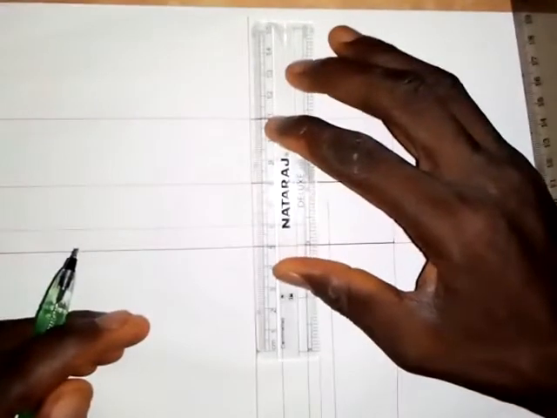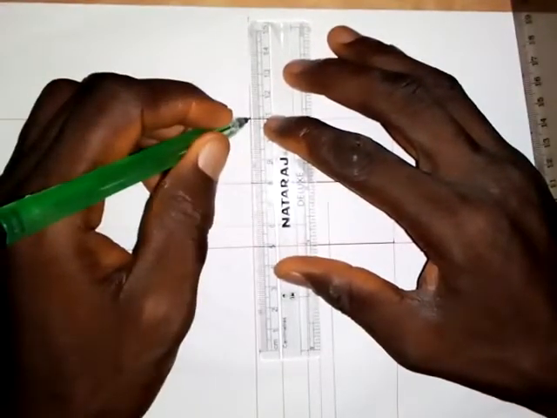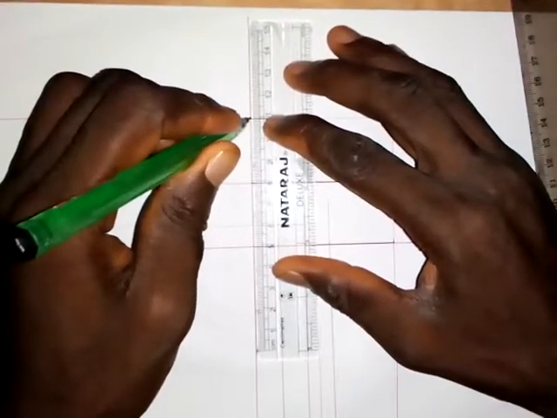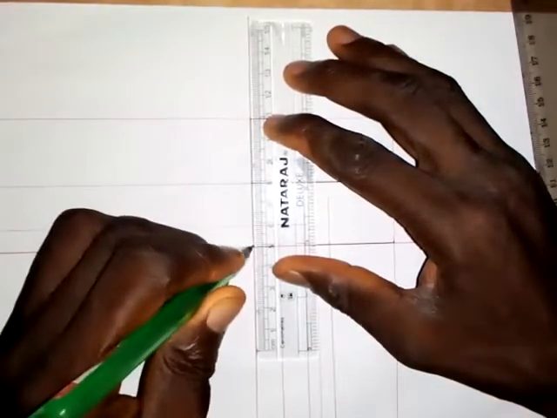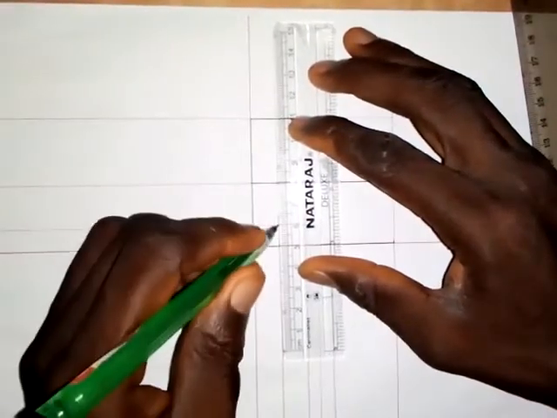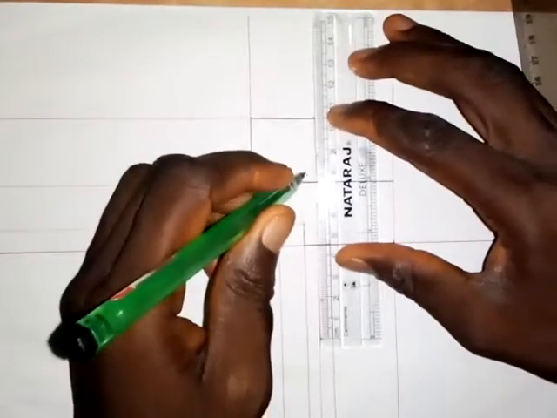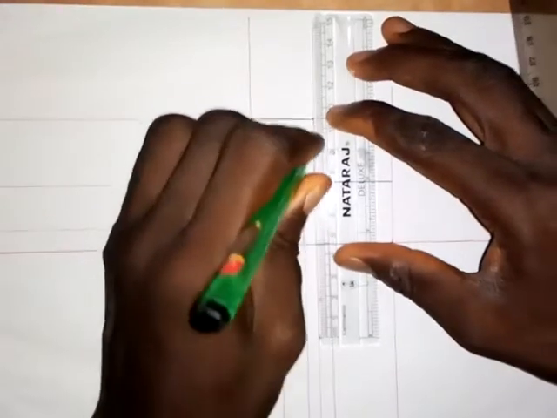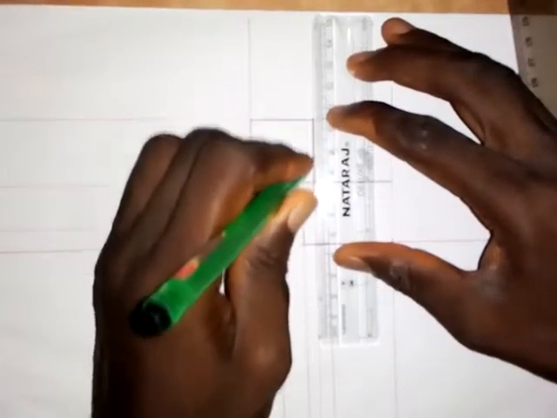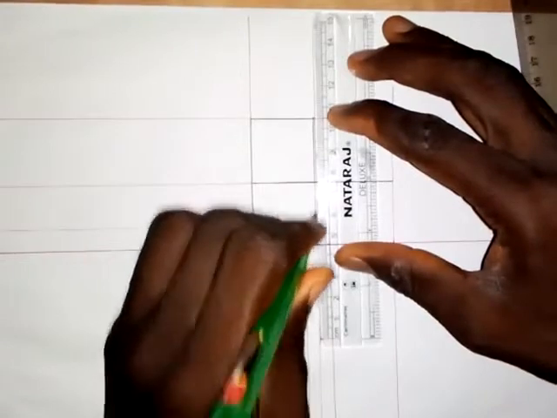So the whole of this will be a thick line. Down from here to here is a thick line. So this also will be a thick line. This is a thick line, and this from here to here will be a thick line. Also to come down like this as a thick line.